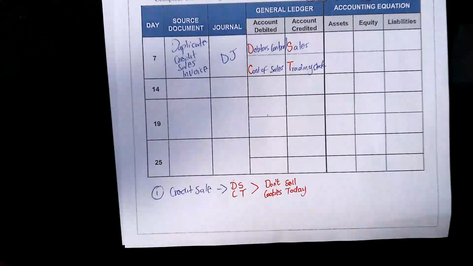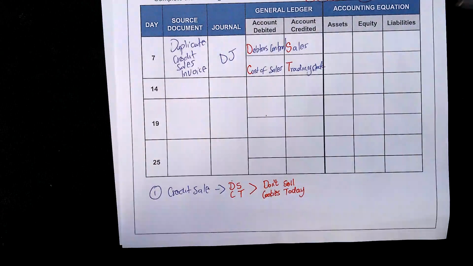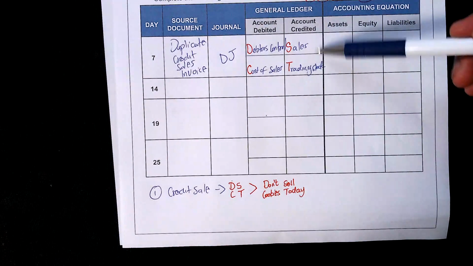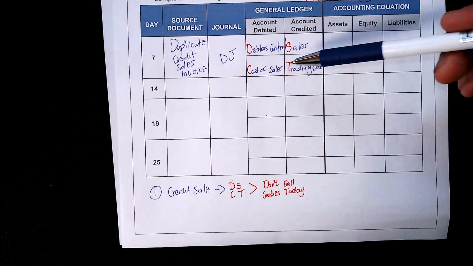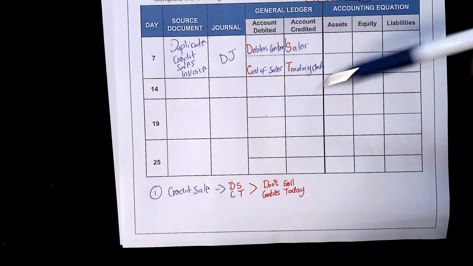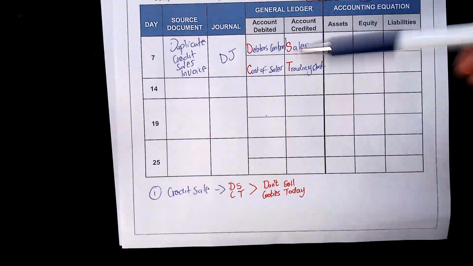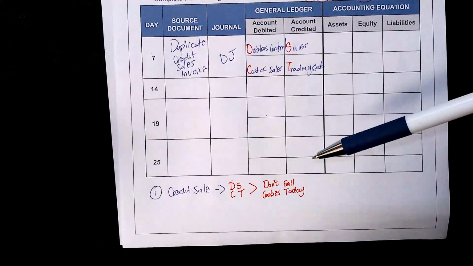So always when the business sells goods on credit, debtors control account is affected, your sales account is affected because you're earning money, cost of sales is affected because goods are going out, as well as trading stock. It's always like this, guys, always.